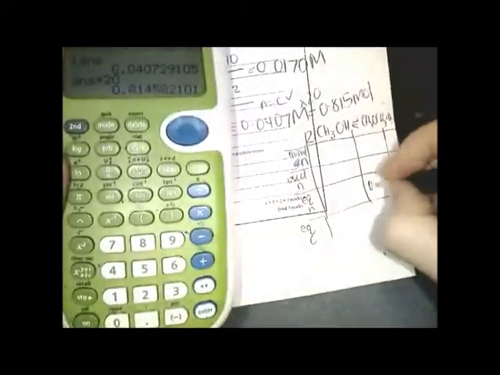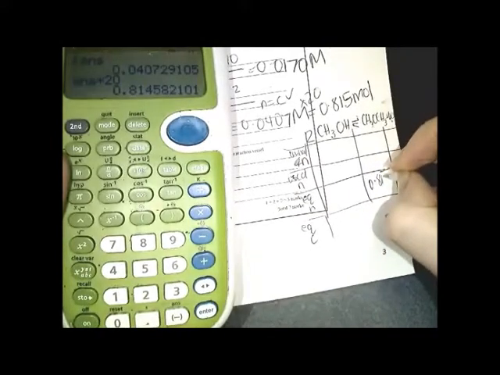Sorry about that, guys. Okay, so if I work it out, the amount in mole of dimethyl ether present at equilibrium is 0.815 mole. The amount of mole in methanol present at equilibrium is 0.340 mole.